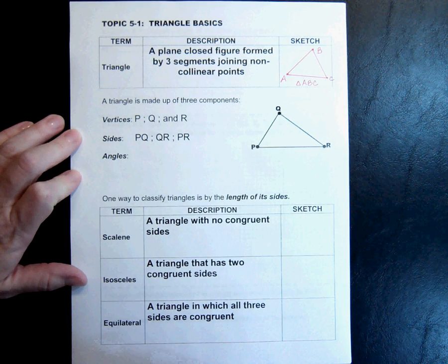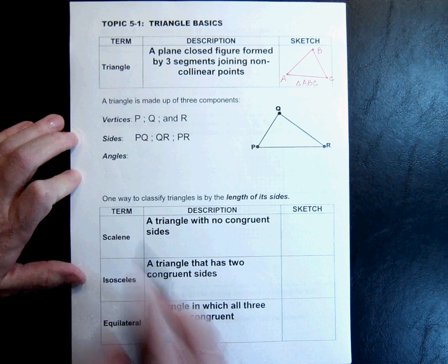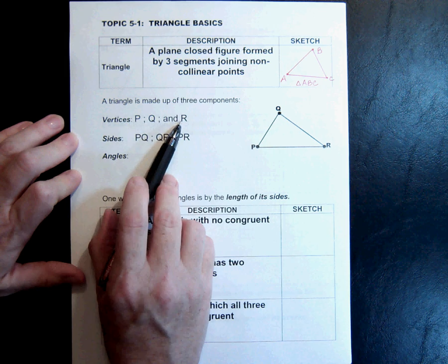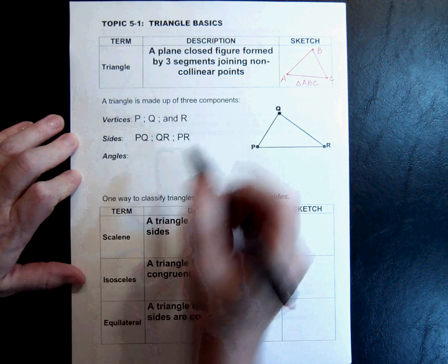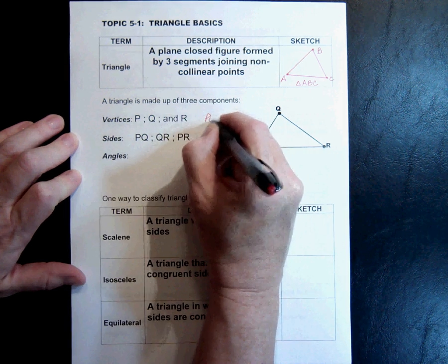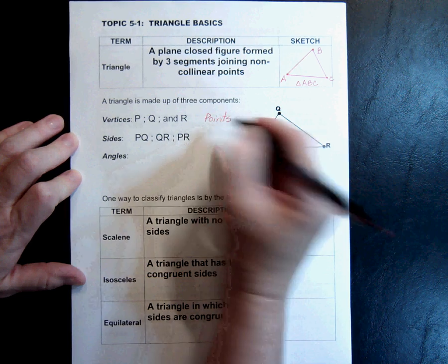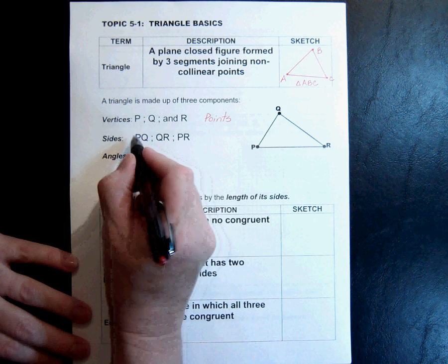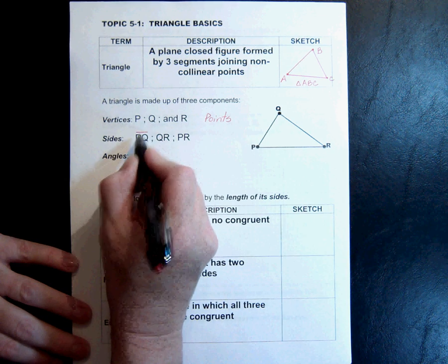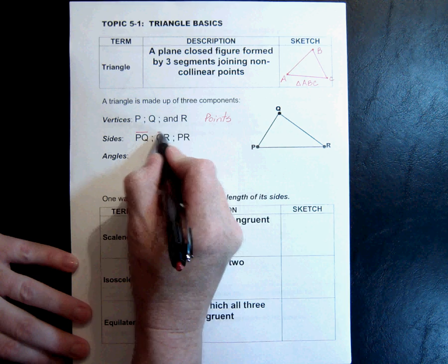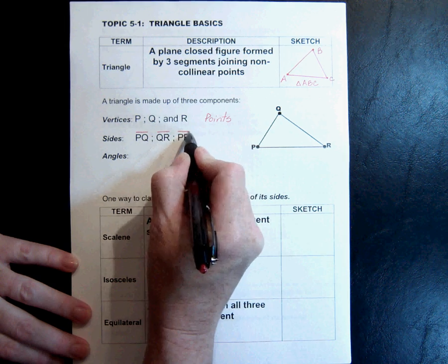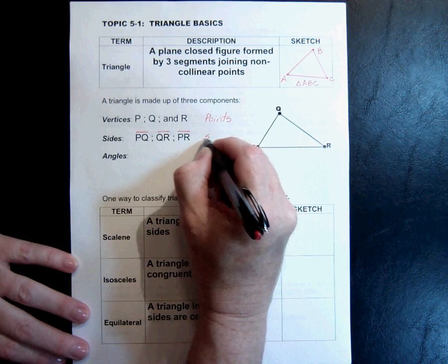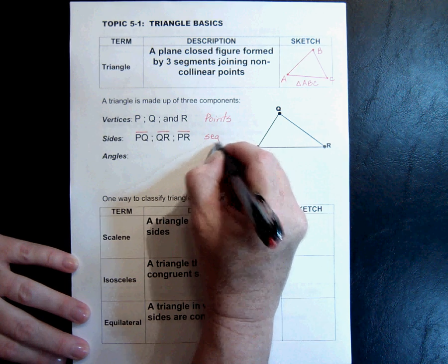A triangle is made up of three components. The vertices, and so the ones for this triangle are P, Q, and R. Vertices are named by points. Sides have to be named with segments. Draw a line over the name to name it. No arrows, and it denotes a segment. So remember, points name vertices and segments name lines.